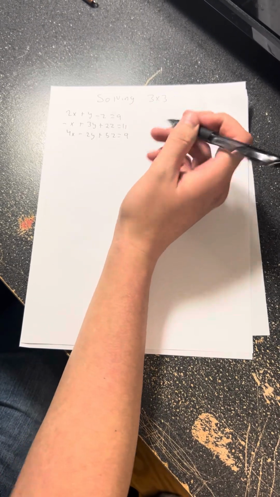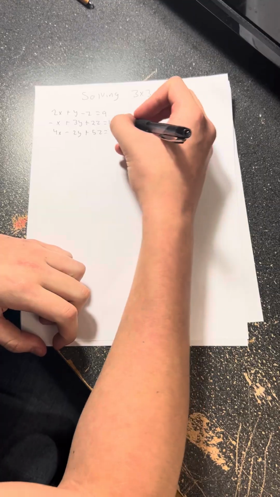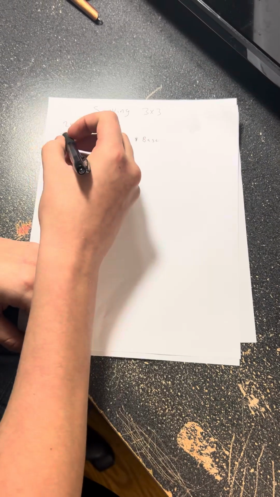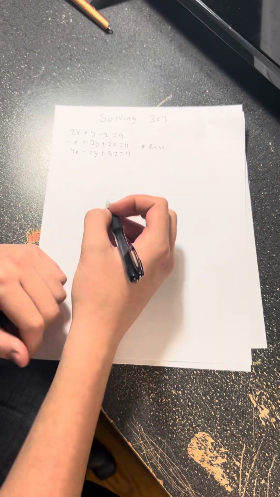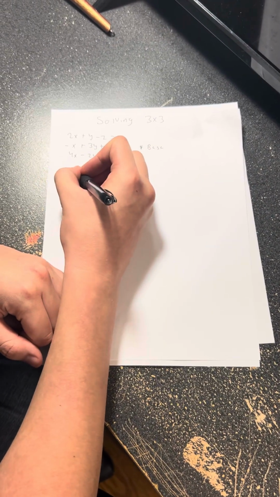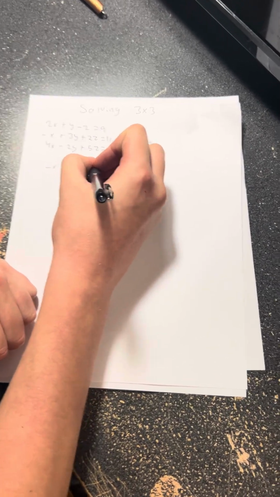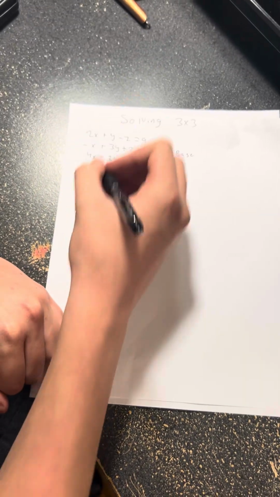So we're going to be solving 3 by 3 equations. First things first, you have to figure out your base. I'm going to pick this as my base right here and label it, because it's the x and there's no number in front of it, so it's just going to be easier to get out. So write down your base: x plus 3y plus 2z equals 11. And then you do the first equation under it.